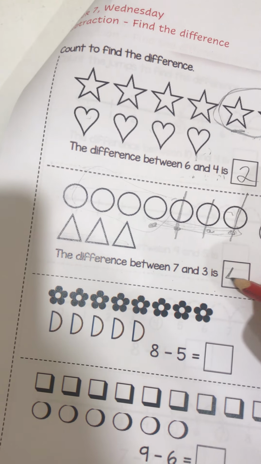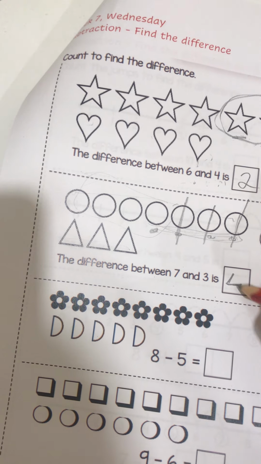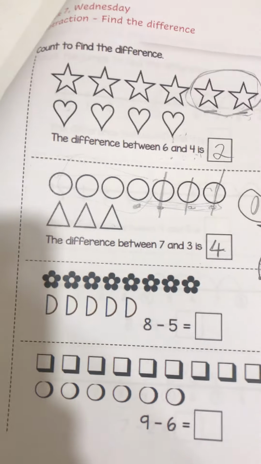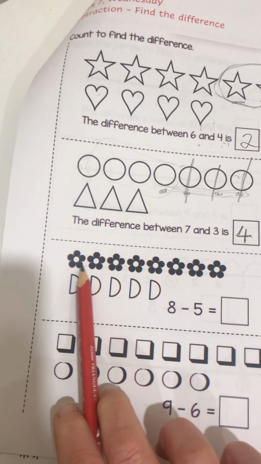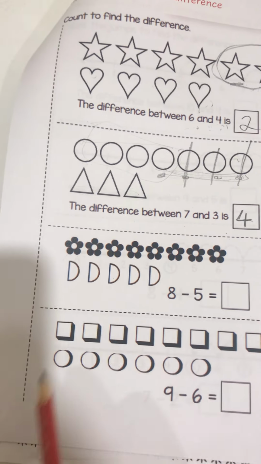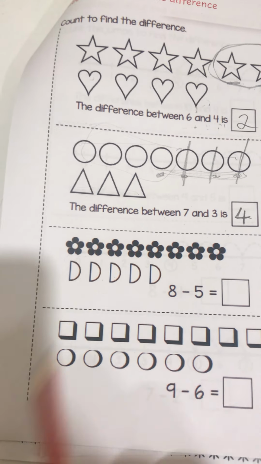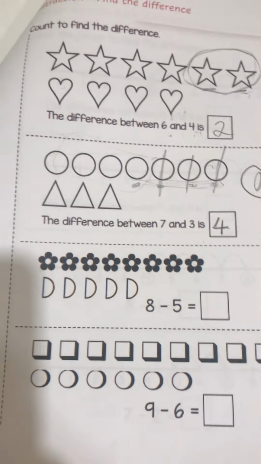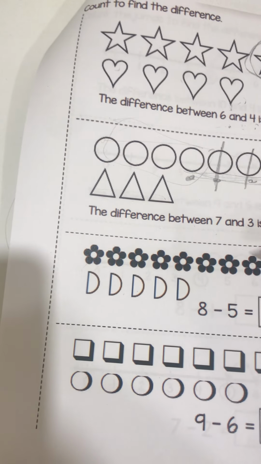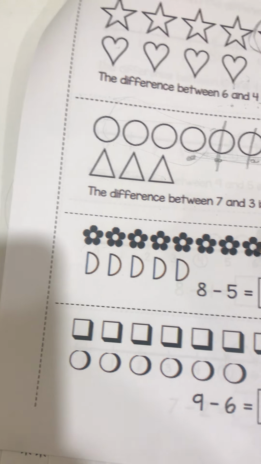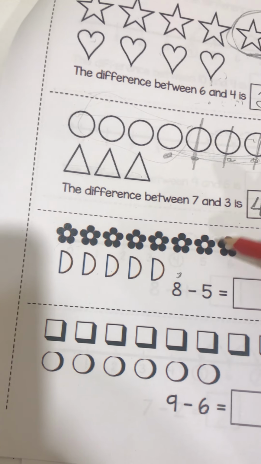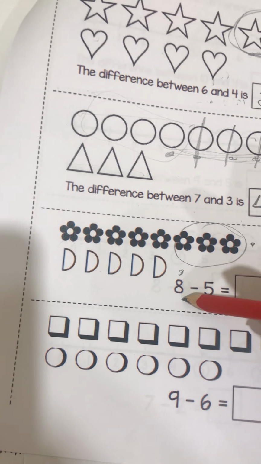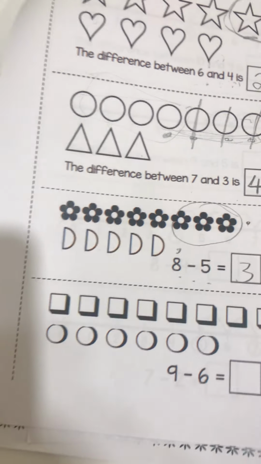It's the same working out, but they're using different words, so it's good to know when you see the difference what they're talking about. Now what's the difference between these flowers? There's 1, 2, 3, 4, 5, 6, 7, 8. And there's 1, 2, 3, 4, 5 semicircles or half circles. The difference is 1, 2, 3. There's 3 more flowers. So this amount is different to this amount by 3. So 8 take away 5 is 3.